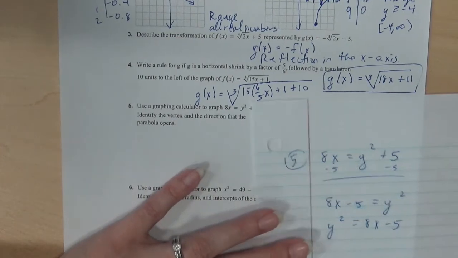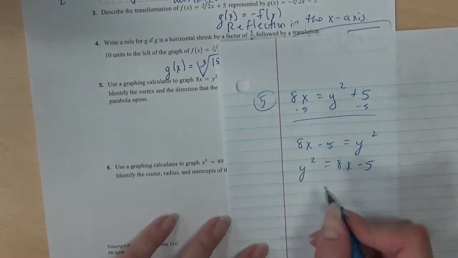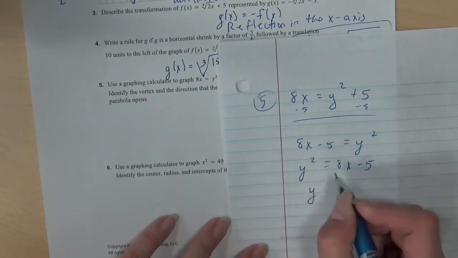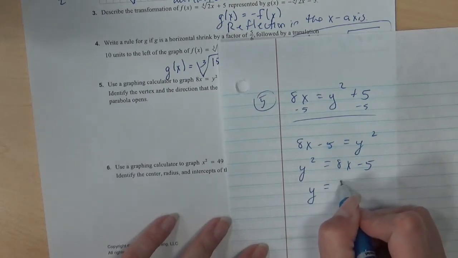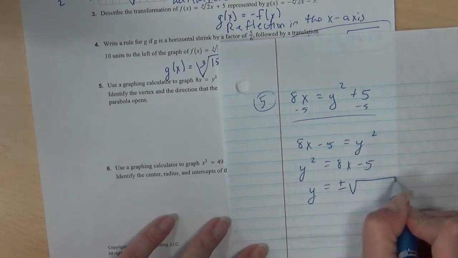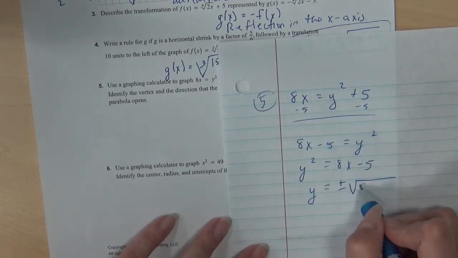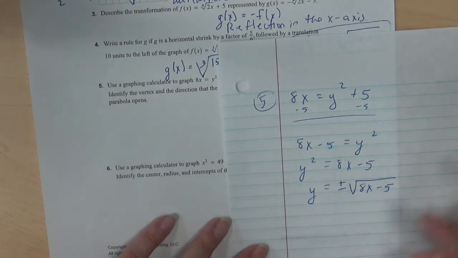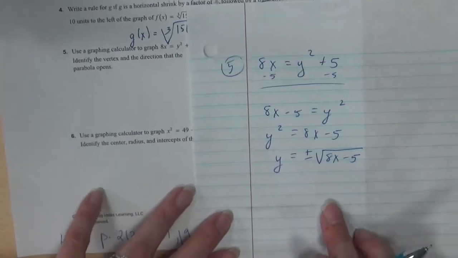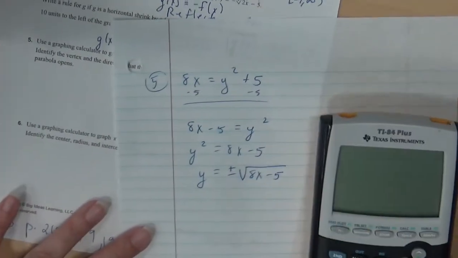And then you're going to use the square root property. So you're going to take the square root of both sides, and when you use the square root property, you have to do plus or minus the square root. So you're going to do y equals plus or minus the square root of 8x minus 5. This we can type into our calculator as two separate equations. So we'll come over here.